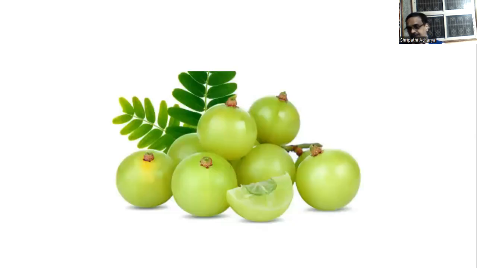And Amalaki is Phyllanthus emblica officinalis. That is a very useful Rasayana and Vayasthapana drug, and it is given in liver disorders. We can use Dhatri Loha, or we can give Amalaki Swarasa or Amalaki Rasayana.